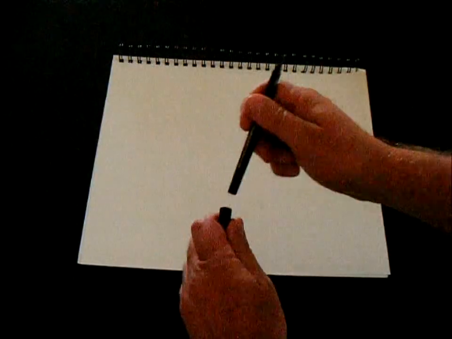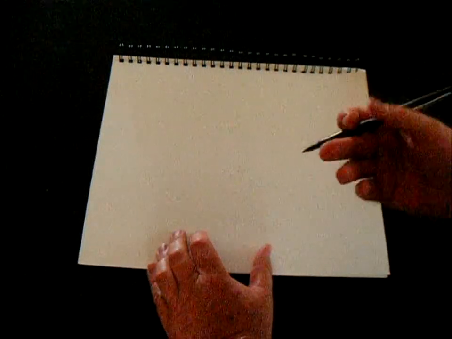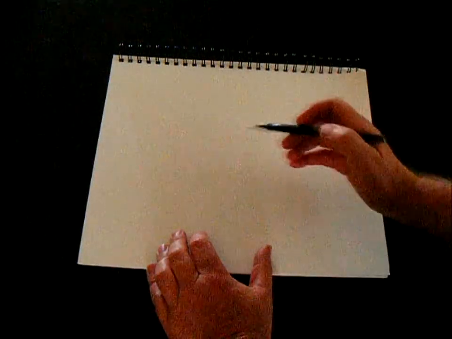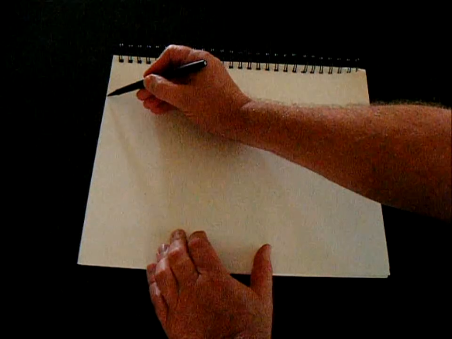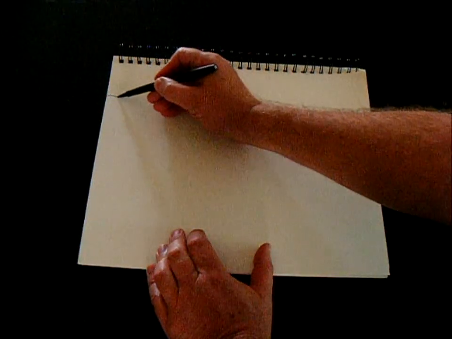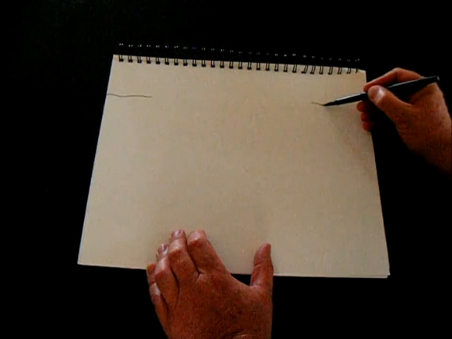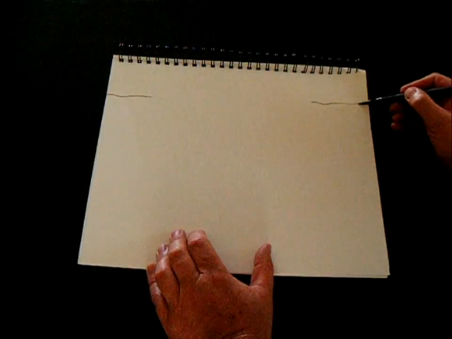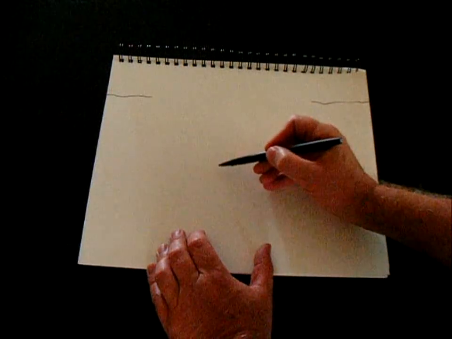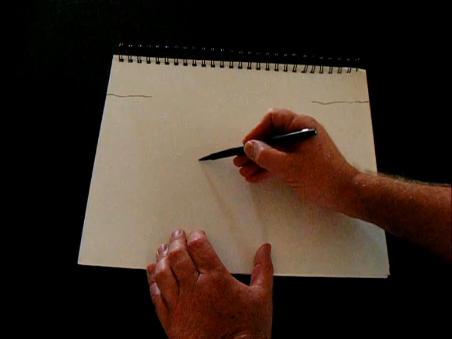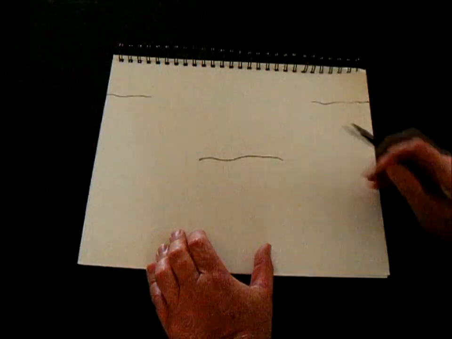So, the first thing we're going to do is make sort of 3 lines. And these lines don't have to be straight. Just make a line here and come over here and make a line like that, and come over here and make a line sort of like that. Kind of 3 lines. Okay?